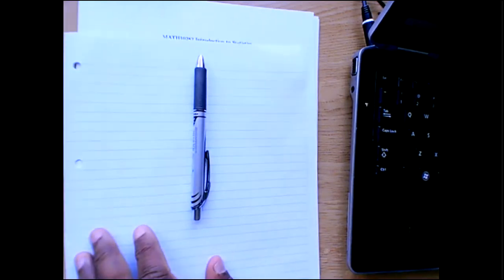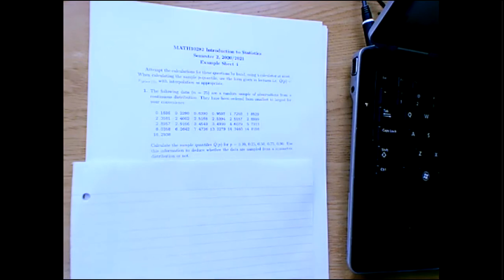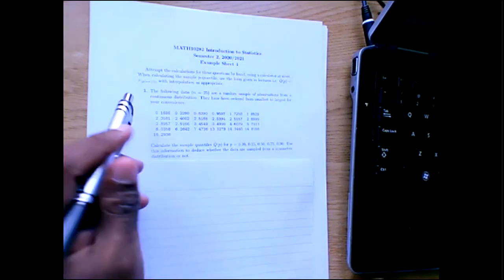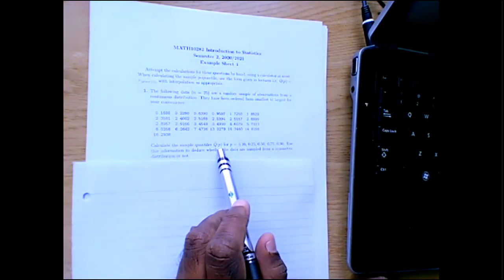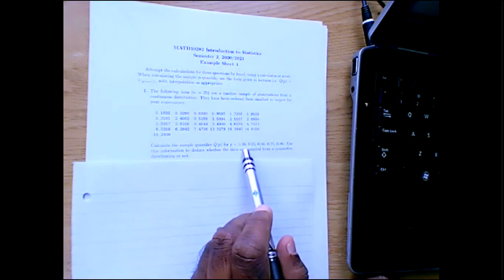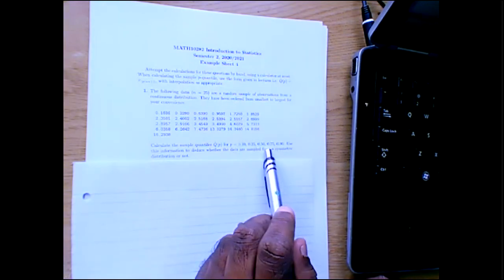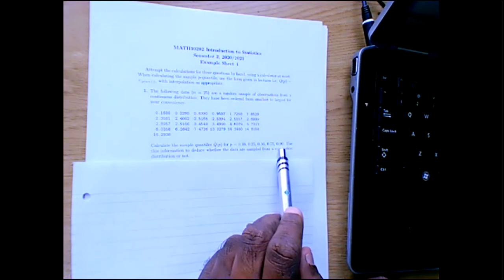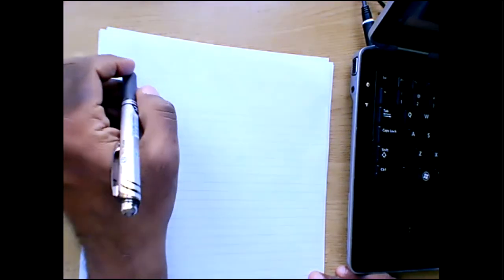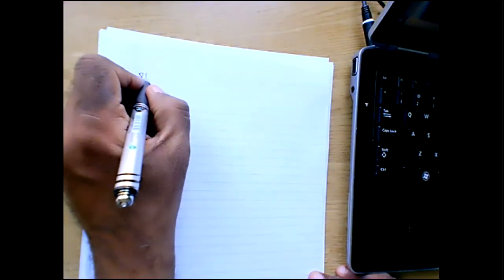So let's start with question 1. Question 1 is this one. This is the question. So you have this data set, and the question is to find the quartiles or quantiles at these levels: p equal to 0.1, 0.25, 0.5, 0.75, and 0.9, right? So let me show you how to do it. This is stuff we talked about a long time ago, you may recall.